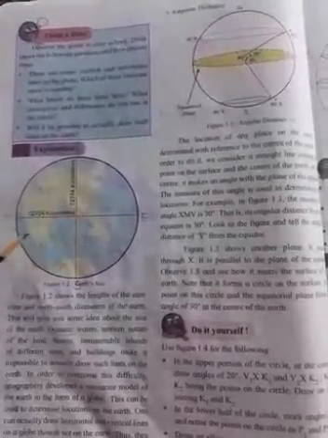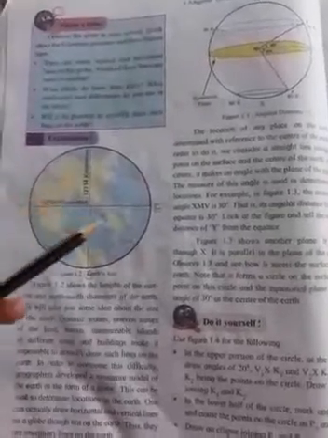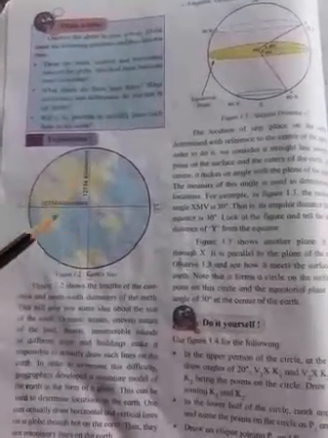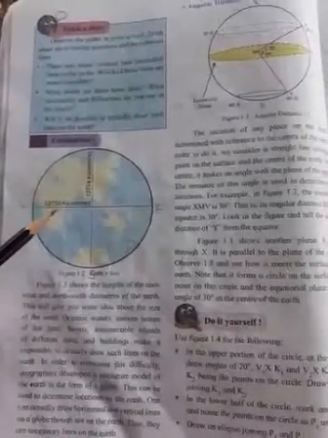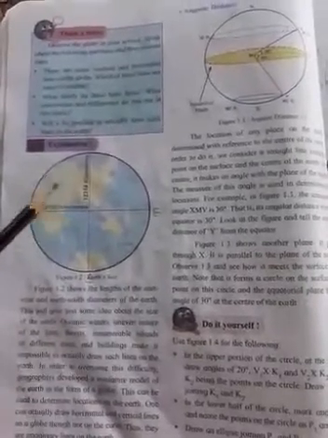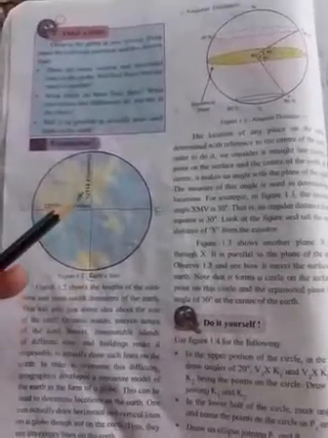And friends, you can see the figure. It will give us an idea about the size of the earth, and these two diameters, east-west and north-south, give us the idea about the length of the earth. This is the figure of earth size. Students, just observe it and try to understand.